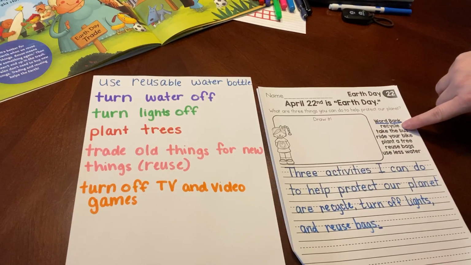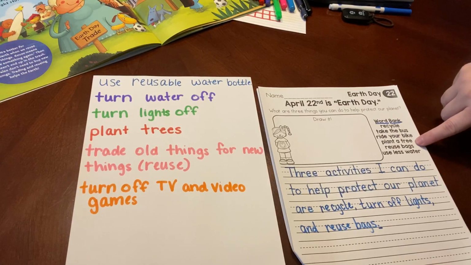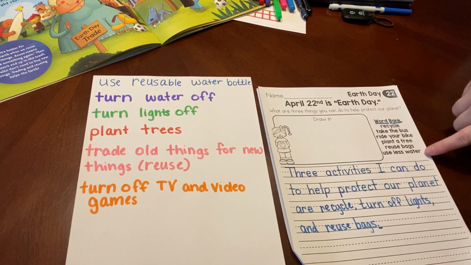So in the word bank, it says recycle. We could take the bus instead of driving our own car. We could ride your bike, plant a tree, reuse bags. So like maybe grocery bags when you go to Walmart, if you have a lot of those bags left over, you can keep them and use them for other things. Sometimes, guys, that's what you use to take your stuff home if you forgot your book bag at school.